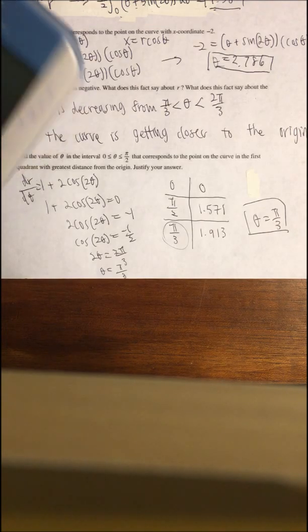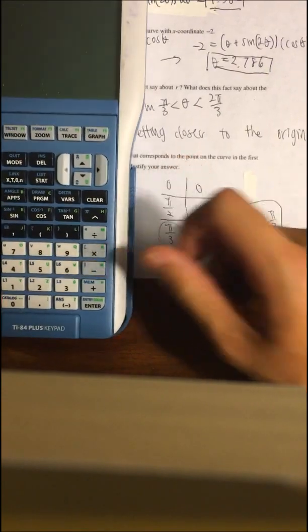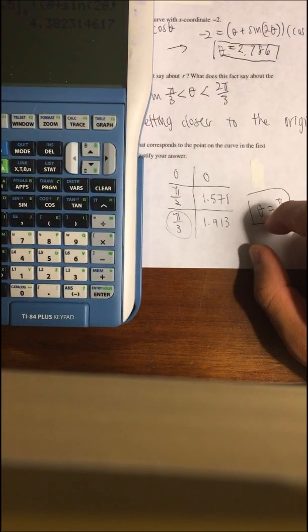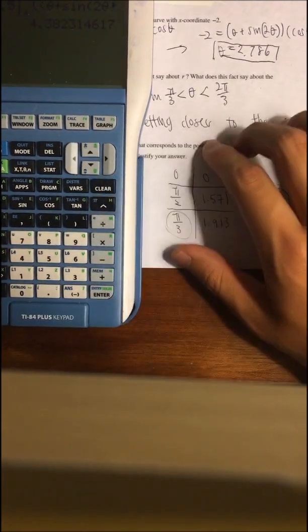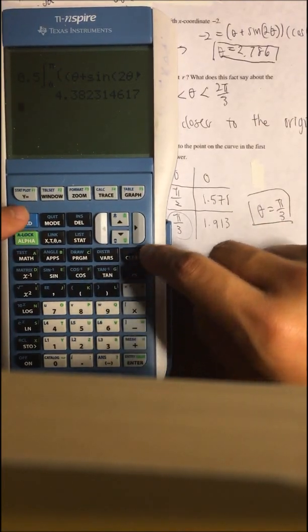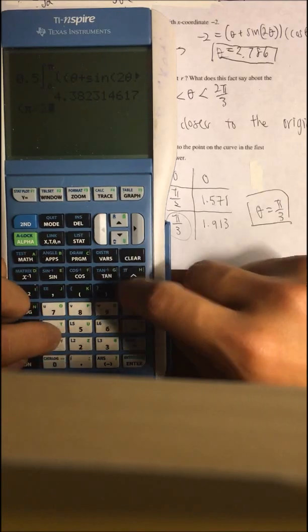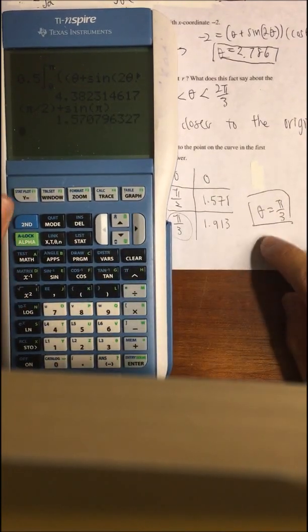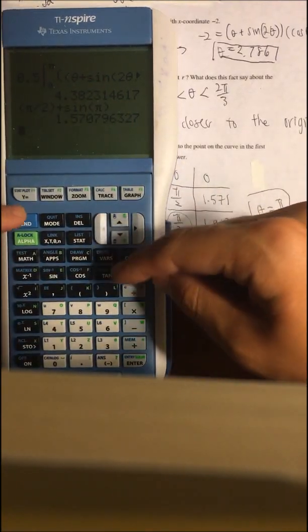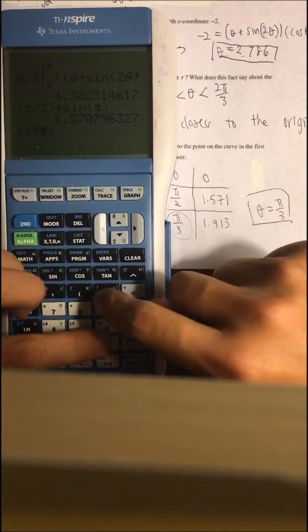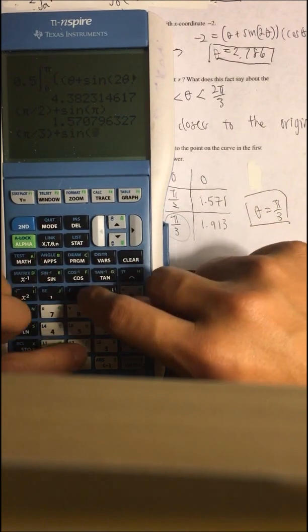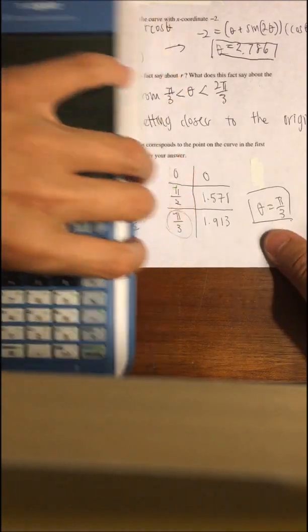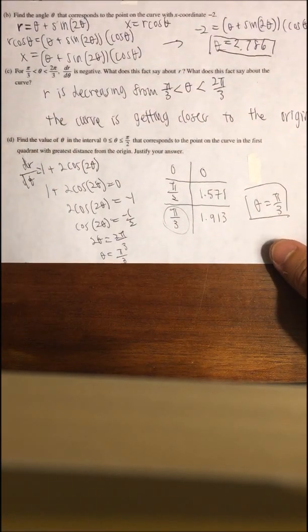Then we plug in each of those specific values into our polar equation, which is given by r equals theta plus sine 2 theta. And so we know that plugging in 0 gives us a 0. But plugging in pi over 2, let's try that. So we put in pi over 2 plus sine 2 times pi over 2 equals pi over 2, which equals 1.571 right here. And let's try pi over 3. Pi over 3 plus sine 2 times pi over 3 is 2 pi over 3, which is 1.913.